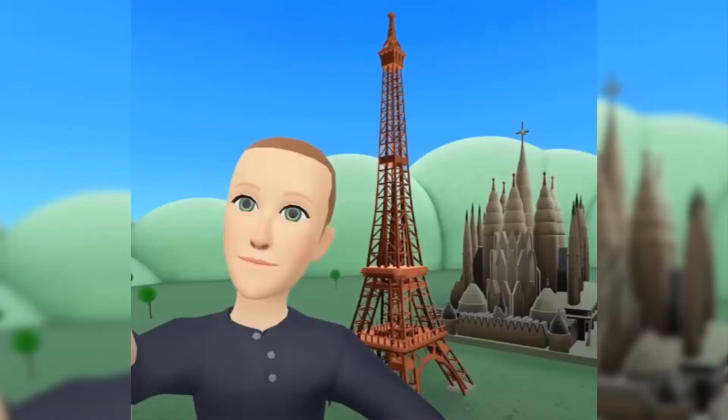And then one of the first pictures that was in the media, which I also saw, was a selfie from Mark Zuckerberg, where you can see him, of course, and the characters. It's crazy. It looks like something from the Wii some time ago.